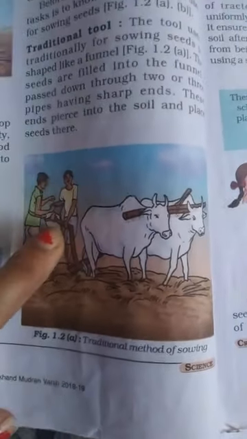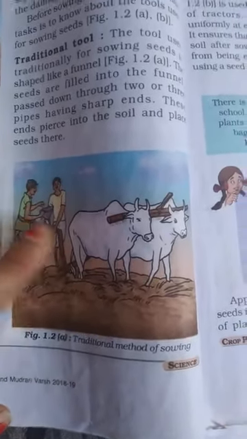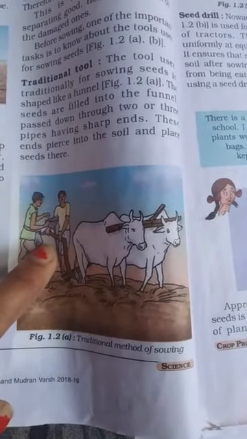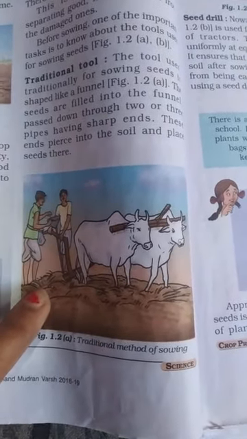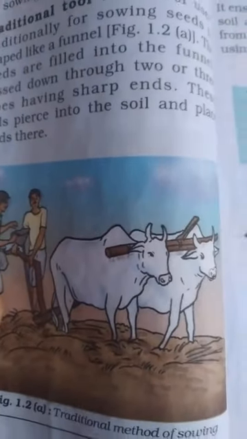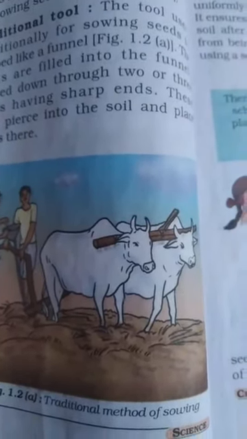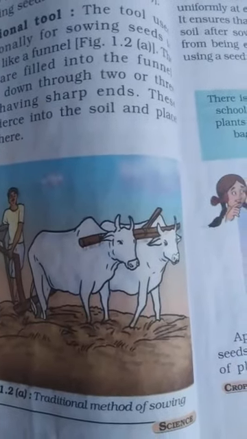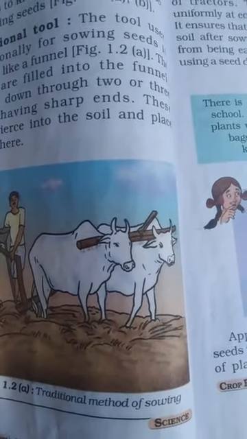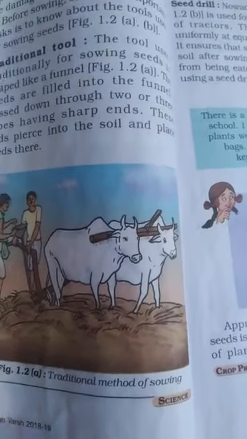Firstly, I will show you this. You can see that this traditional tool is used for sowing the seeds. In this traditional method, you can see the funnel, and farmers are putting seeds into this funnel. It is connected by 2 and 3 pipes, and from that, the seeds go into the soil.